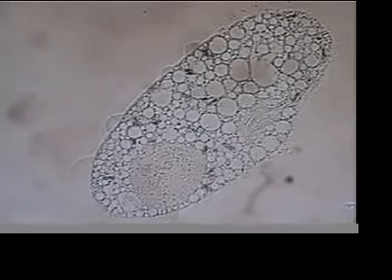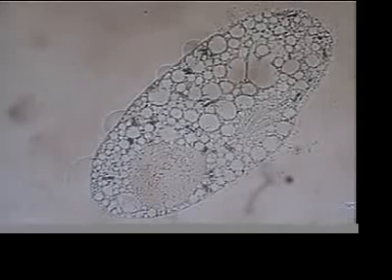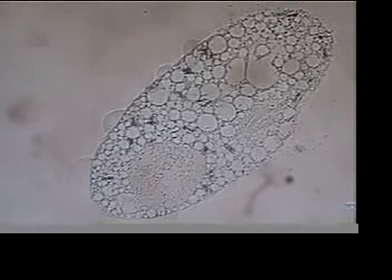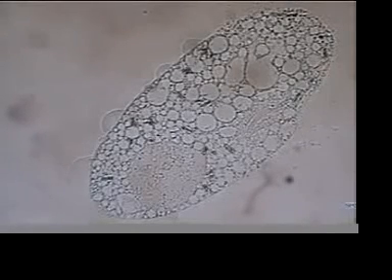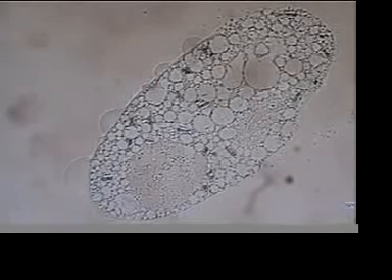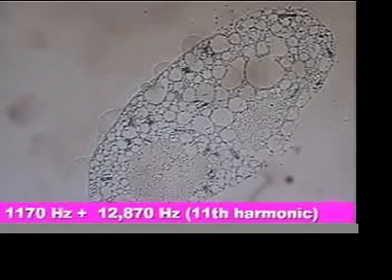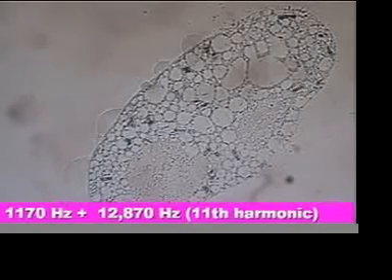There's material being vented, probably from the underside. Watch, the internal structure is all changing now. We were just lucky the camera was on. 200 seconds at 1170 Hertz, and its 11th harmonic, 12,870.